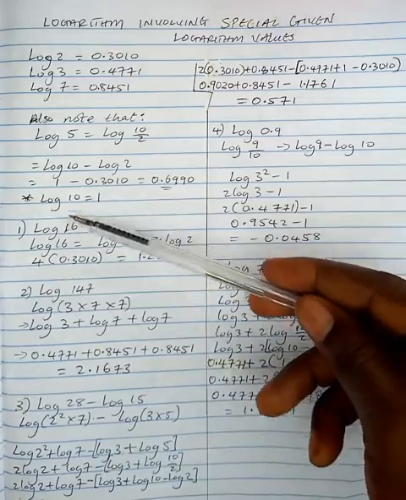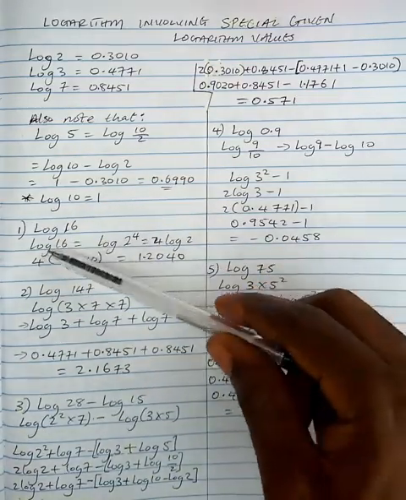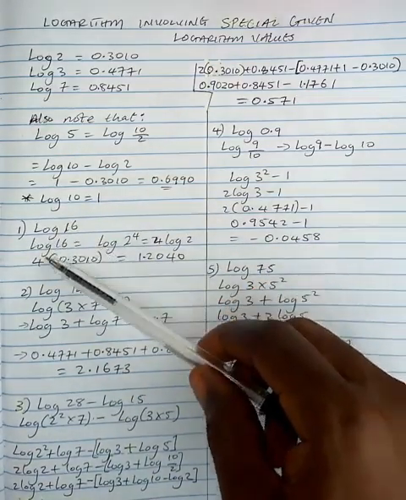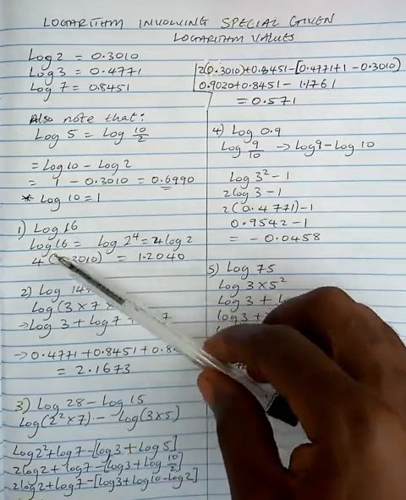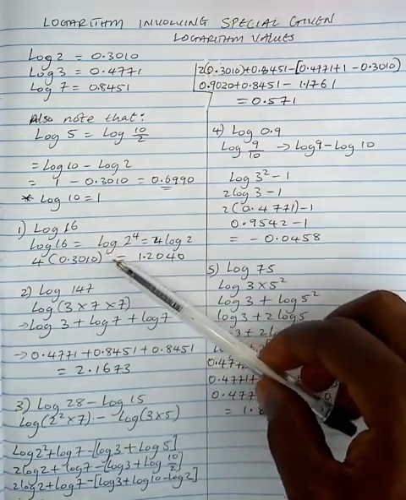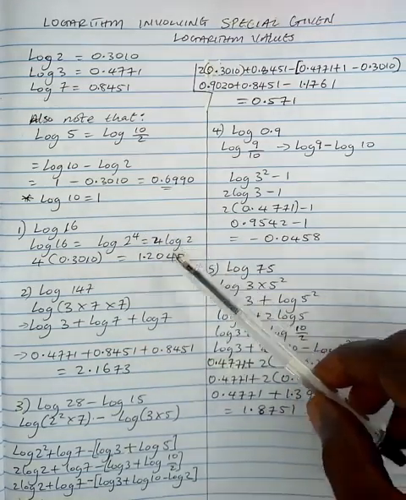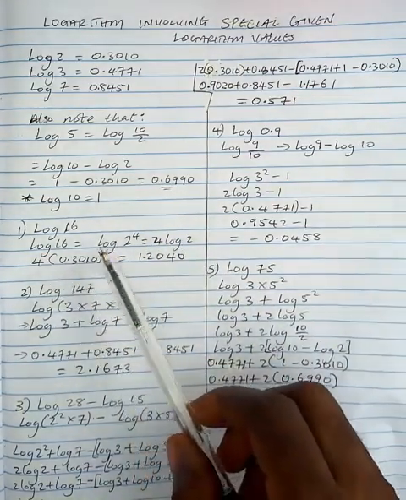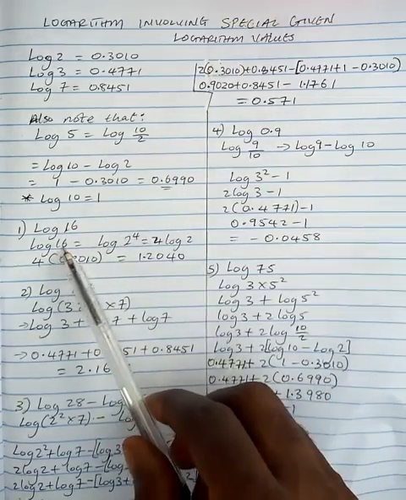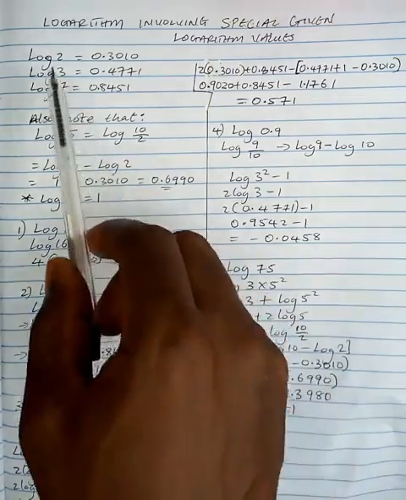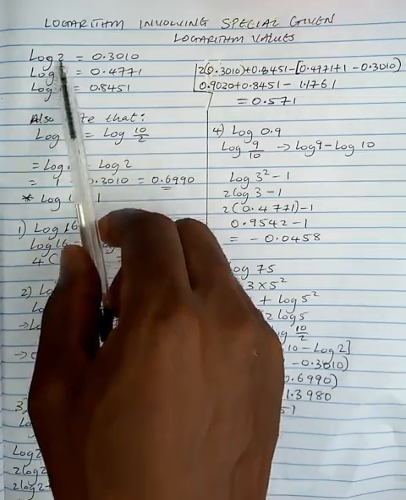Okay, now let's flow along. Logarithm of 16. This is the first question. We have logarithm of 16 is equal to log 2 raised to the power of 4, equals 4 log 2. How do we know that? Remember, our target is to make sure we work with just these numbers we have here.